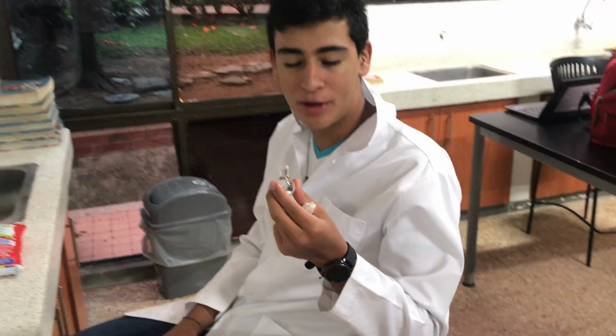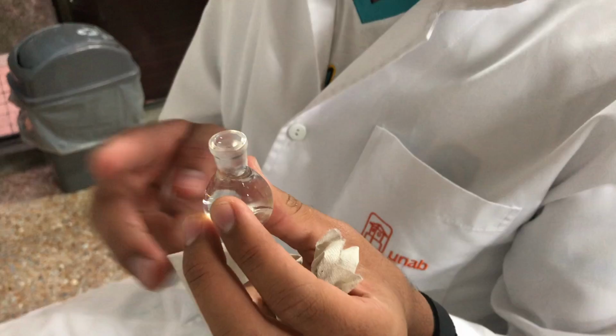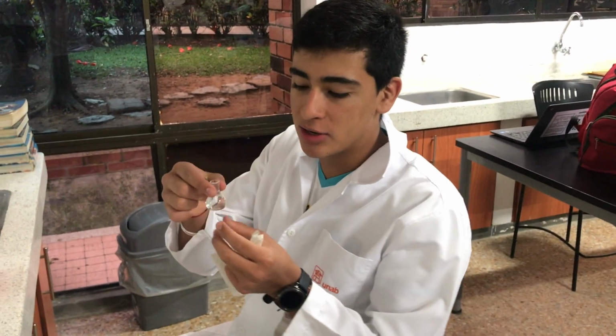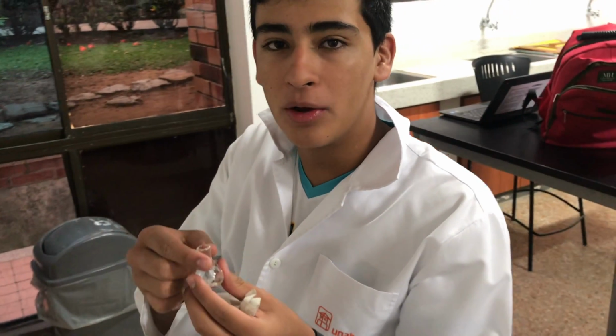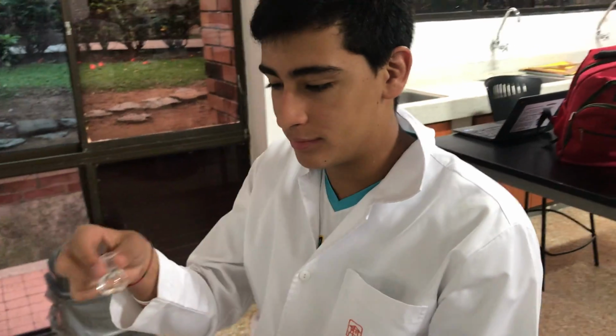To measure the density of the fluid, we will use a pygnometer, measuring the different masses of the pygnometer without the fluid and then with the fluid. And the pygnometer has only 10 milliliters. We will then use the formula for density and get the total density of the fluid.